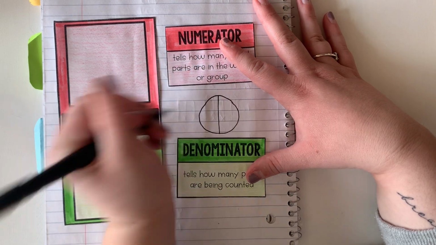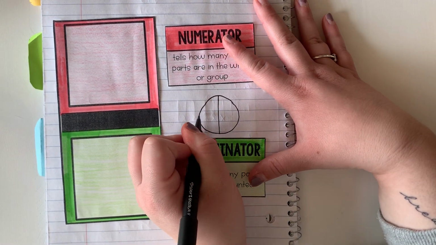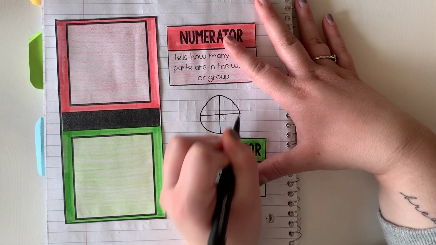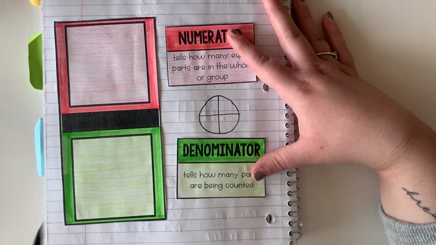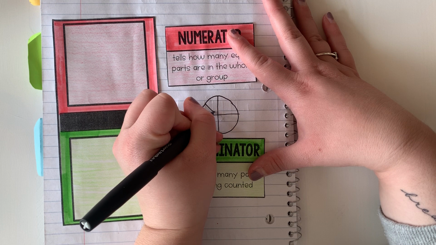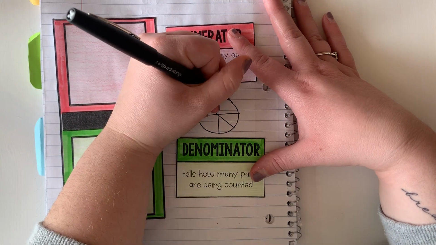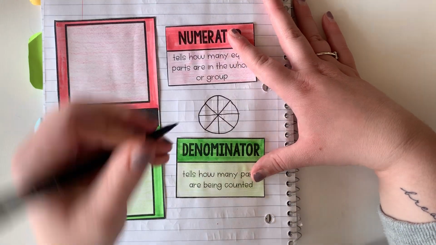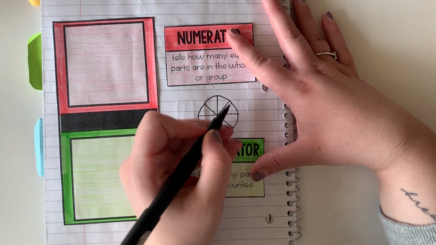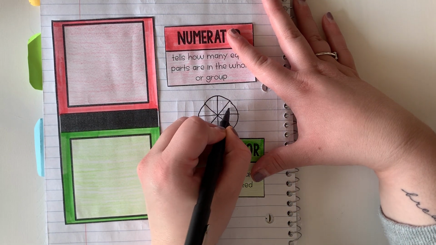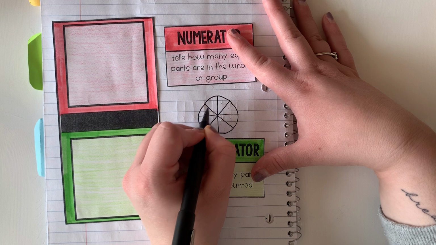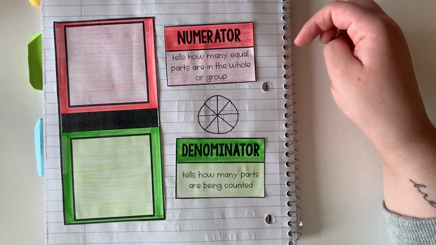So the easiest way to split it is to draw a straight line down and a straight line across, like a plus sign. Then make a multiplication sign or an X. And now, if you count them, you should have 8 different pieces. 1, 2, 3, 4, 5, 6, 7, 8. So I have 8 total parts.